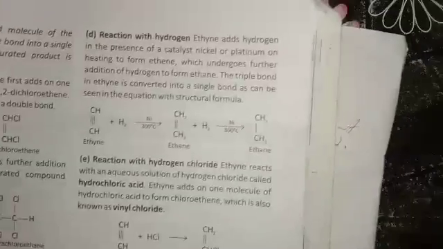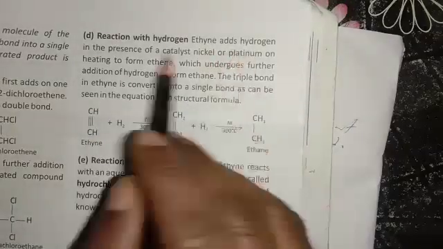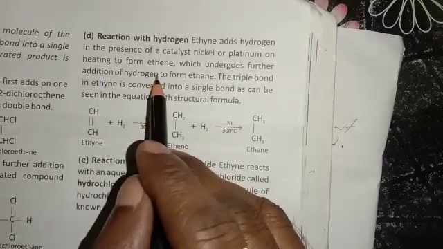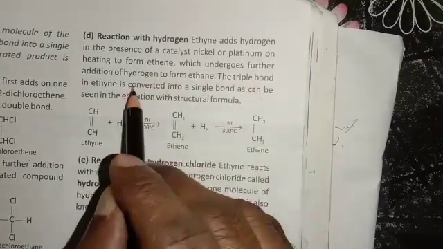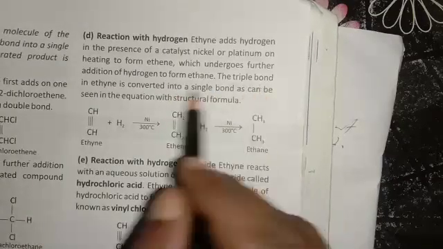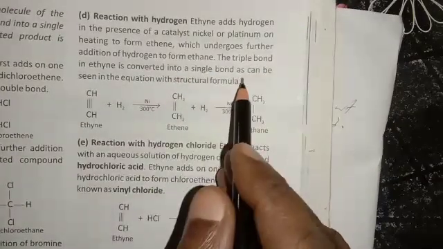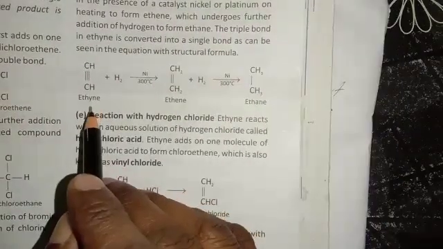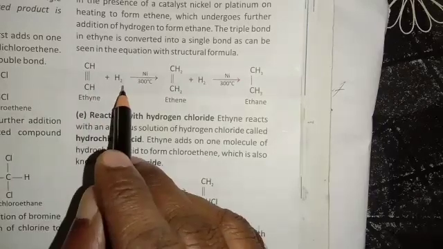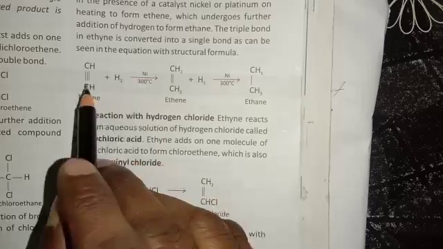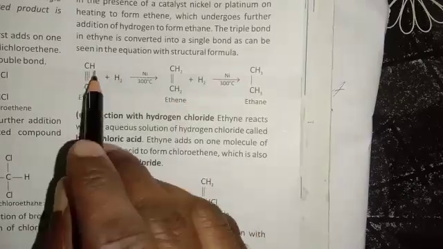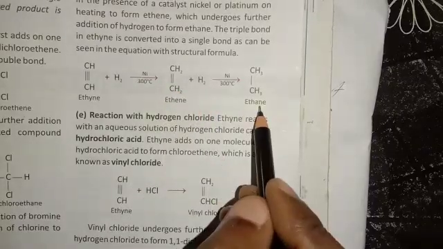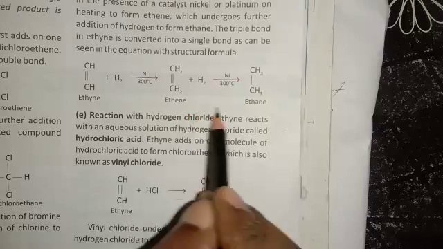Addition of hydrogen, you see what happens. Ethyne adds hydrogen in the presence of a catalyst like nickel or platinum on heating to form ethene, which undergoes further addition of hydrogen to form ethane. The triple bond in ethyne is converted into a single bond, as can be seen in the equation with structural formula. First ethyne, triple bond, addition of hydrogen in the presence of nickel with heating, the triple bond is converted to a double bond, CH2=CH2. Again, addition of hydrogen gives a single bond, that is ethane. Ethyne to ethene, ethene to ethane.